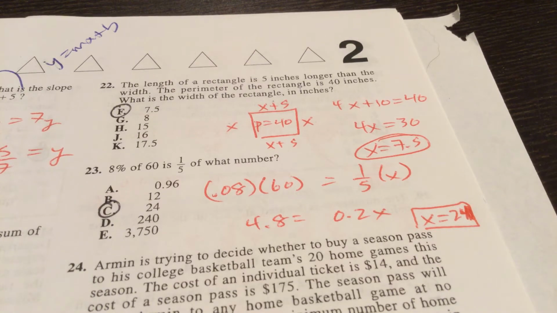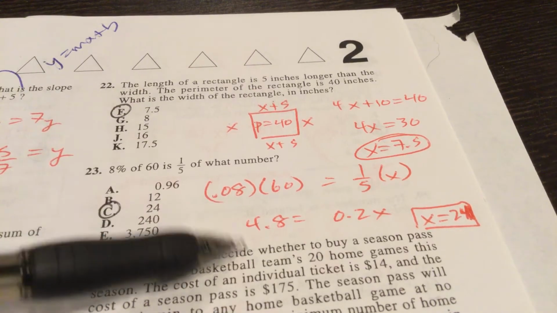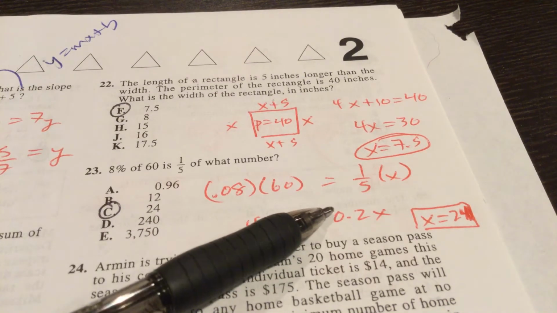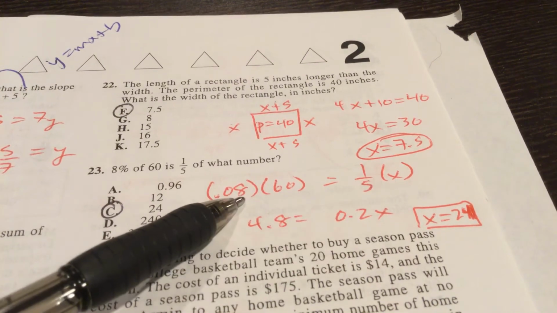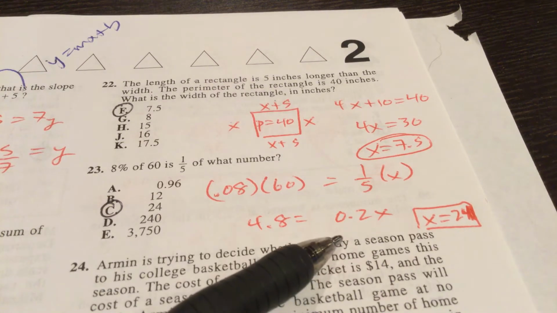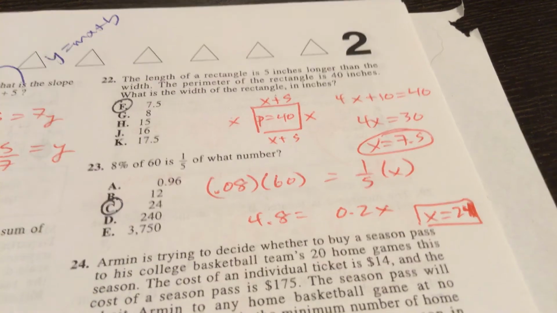This is straight multiplication. 8% or 0.08 of 60 times 60 is a fifth of what number? X. 0.08 times 60 is 4.8, equal to 0.2x. Divide both sides by 0.2. Get x is 24.